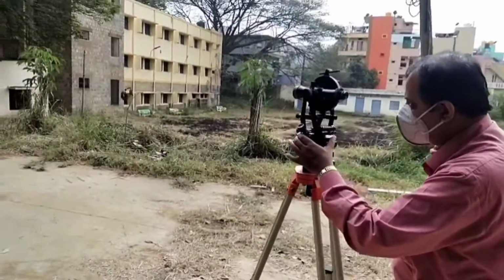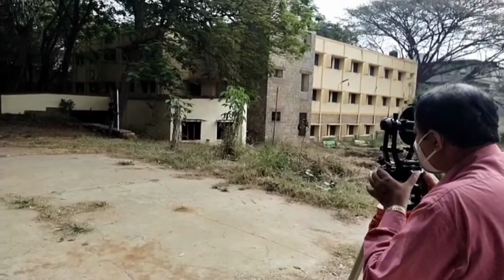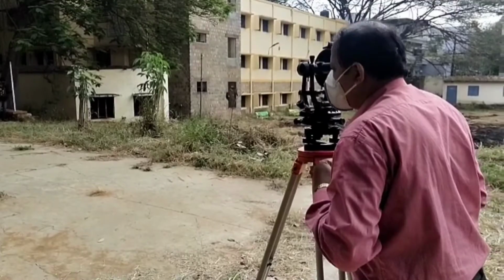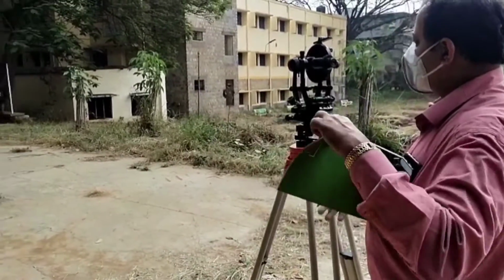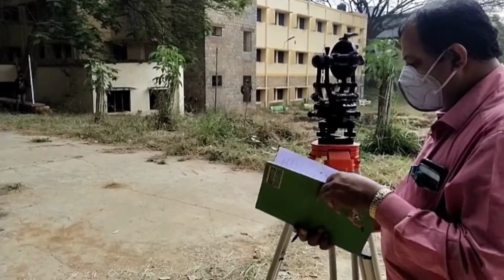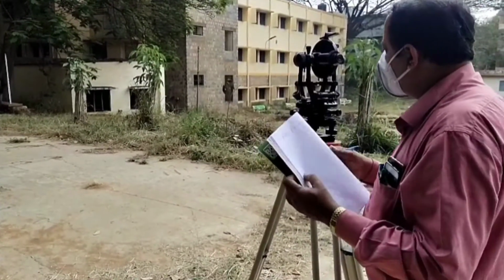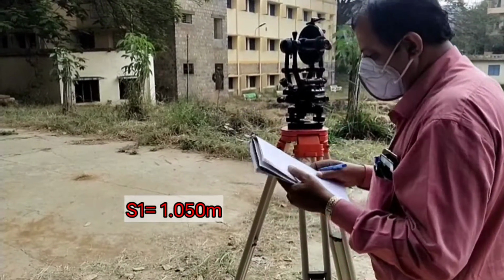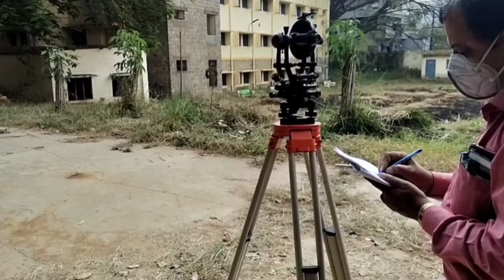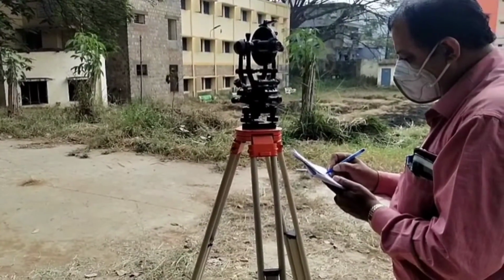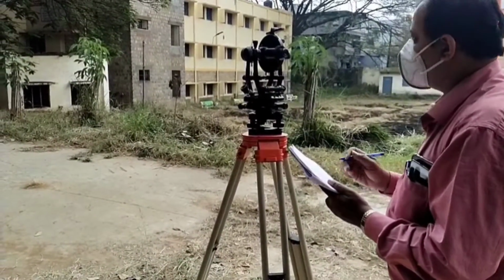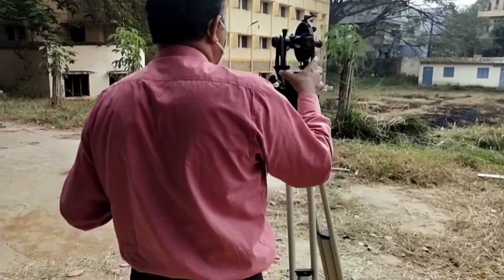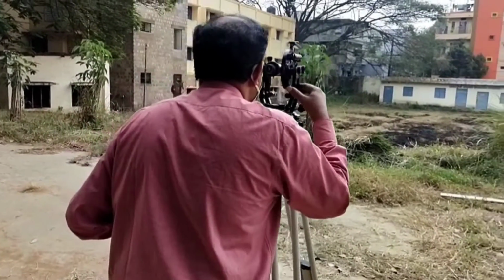This is the staff reading from station A. The staff reading from station A, that is S1, is 1.050 meter, right.